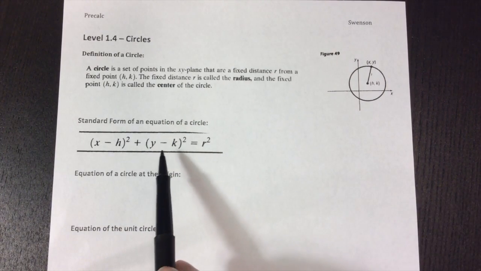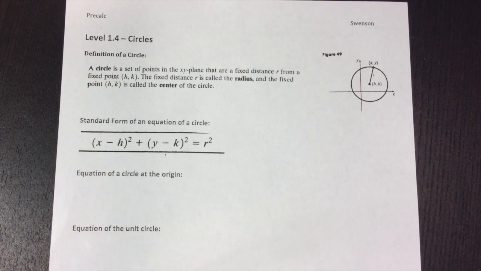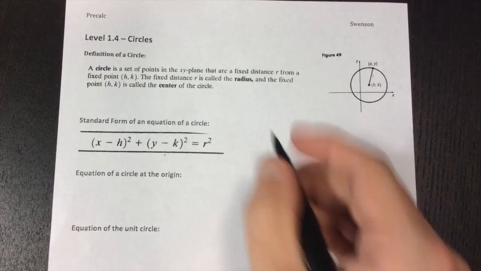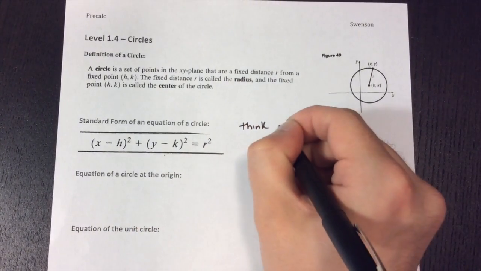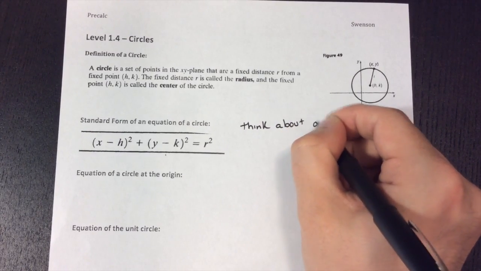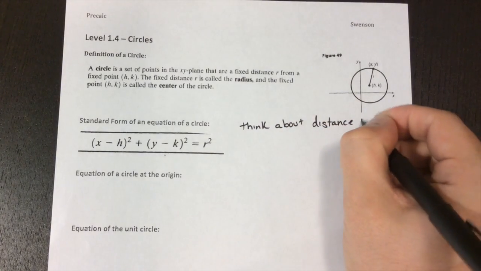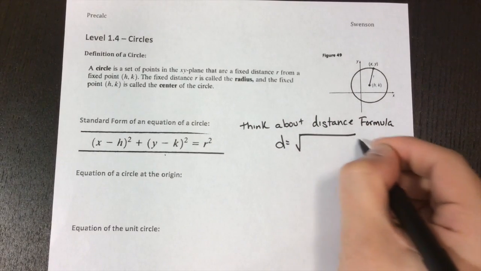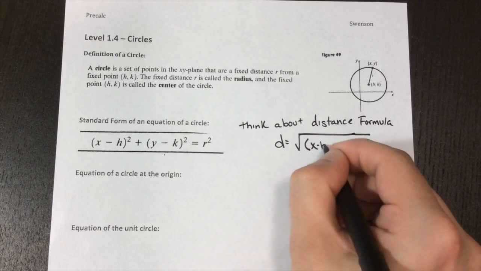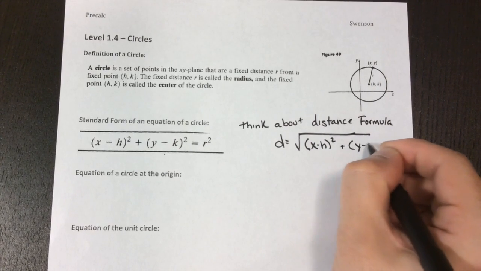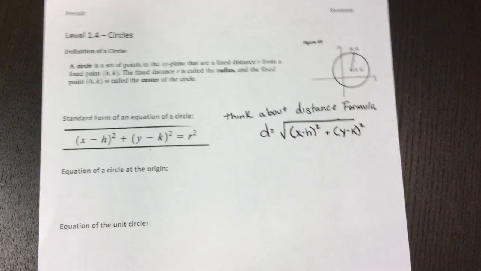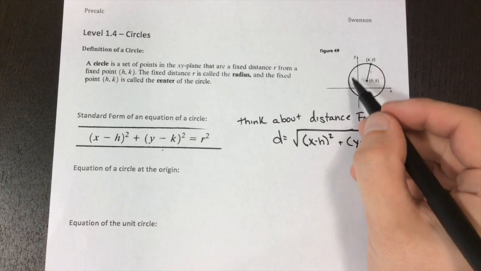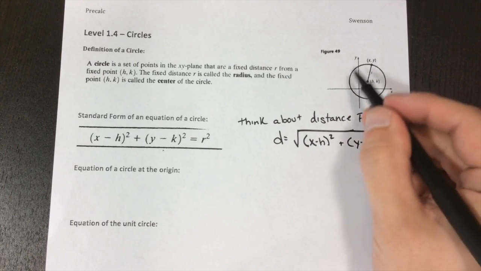If this equation that we have here for the standard form for a circle, (x minus h) squared plus (y minus k) squared equals r squared, looks familiar, I want you to think about the distance formula that we talked about in the very first section. If you remember, the distance formula is the square root of the difference in the x's squared plus the difference in the y's squared. That's the same thing as the equation of a circle, because the points on a circle are the same distance away from the center.